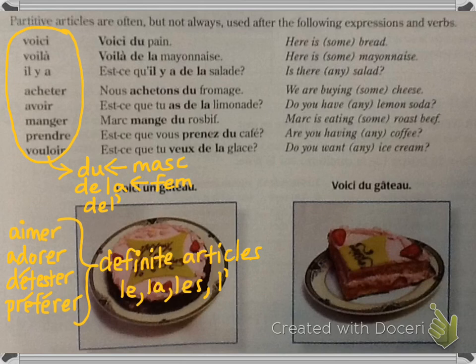Il y a, est-ce qu'il y a de la salade? Is there some or any salad? Acheter, nous achetons du fromage. We are buying some cheese. Avoir, est-ce que tu as de la limonade? Do you have some or any lemon soda?